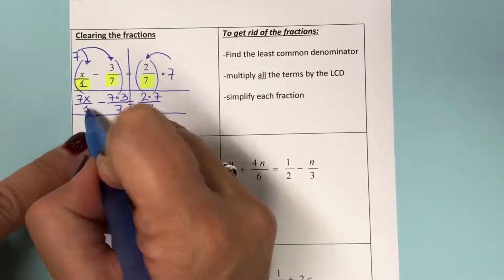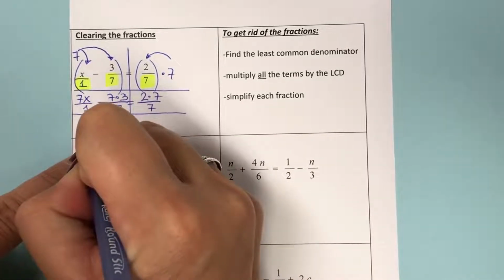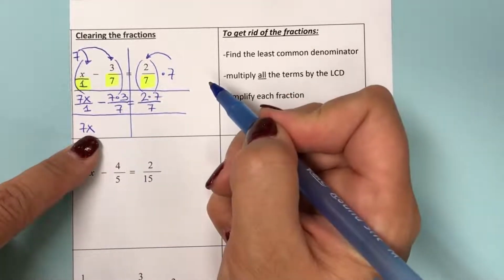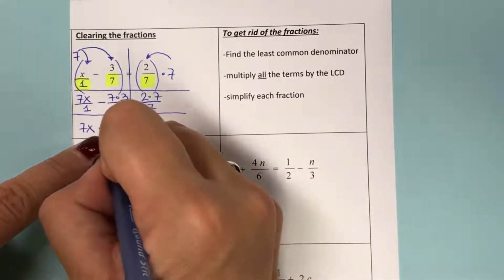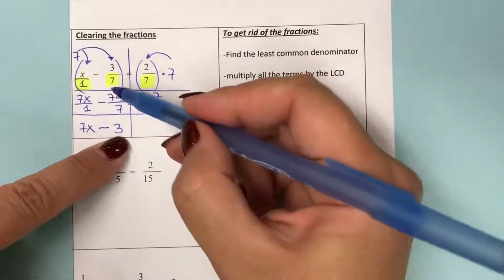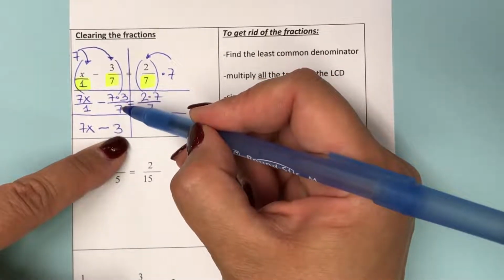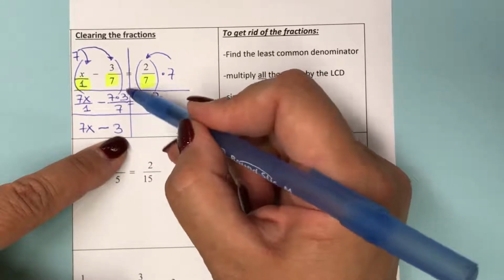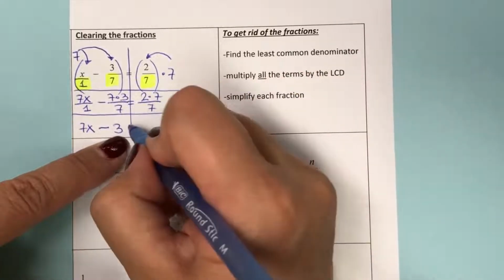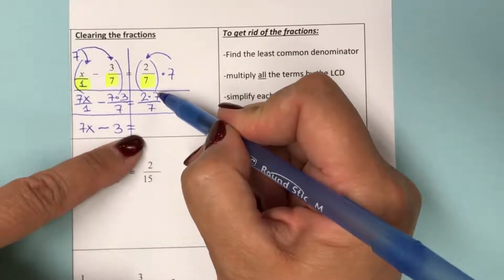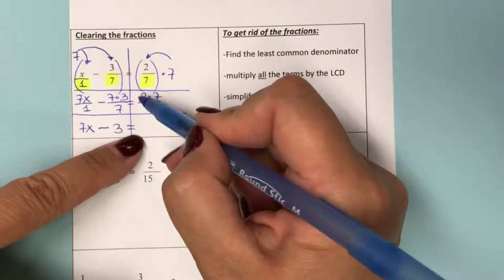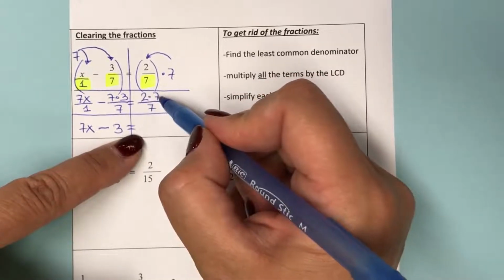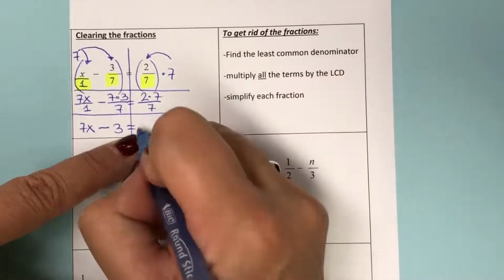So we have 7x divided by 1, which is 7x. No more fraction. Minus 7 times 3 is 21. 21 divided by 7 is 3. So the fraction is gone. Or we can simplify 7 and 7, and that would be still 3. Equals 2 times 7 divided by 7, we can simplify 7 divided by 7, and that will equal 2. Or we can do the multiplication and then divide. 2 times 7 is 14. 14 divided by 7 is 2.